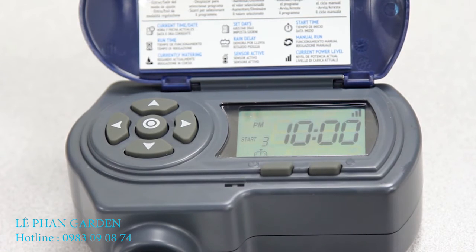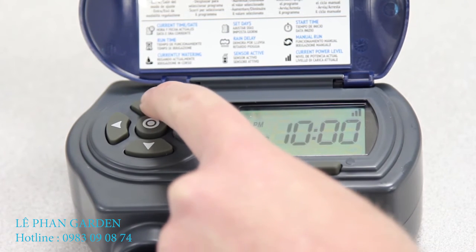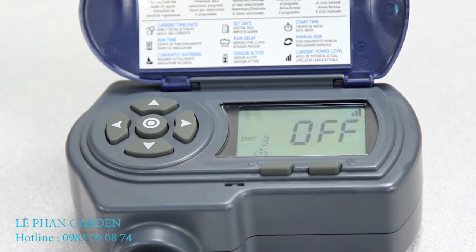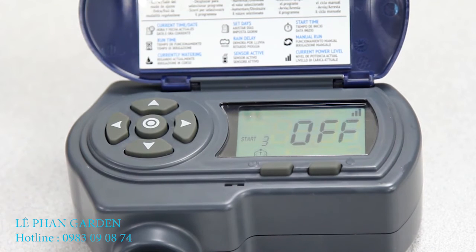To delete an unwanted start time, the process is reversed. Just make the hour digit flash, and then push the up or down arrow button to change the hour until off appears. Off appears between 11 p.m. and 12 a.m. Then, push the target button to confirm the selection.